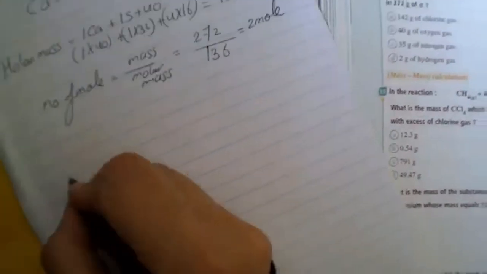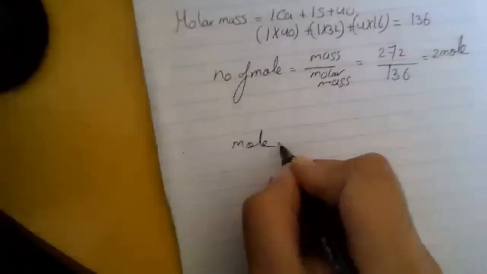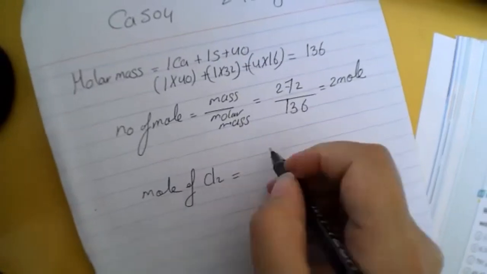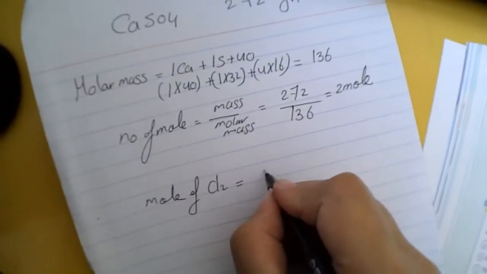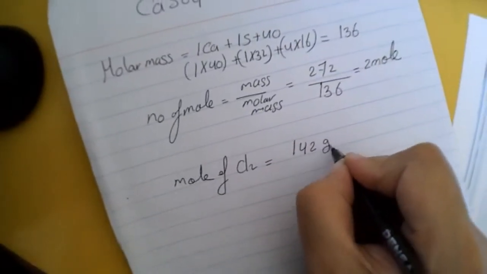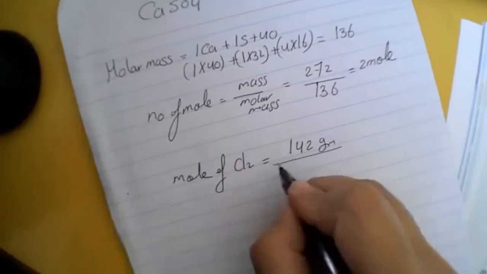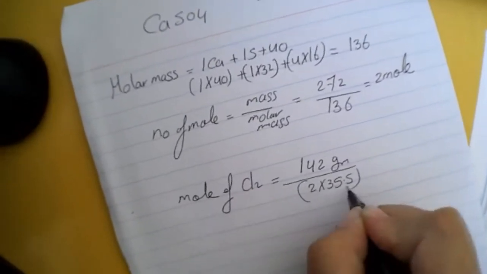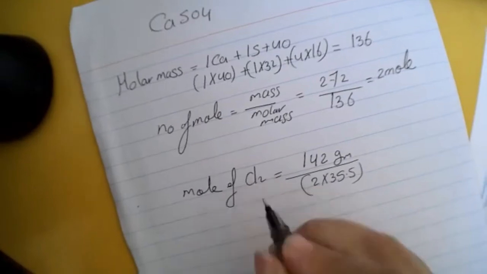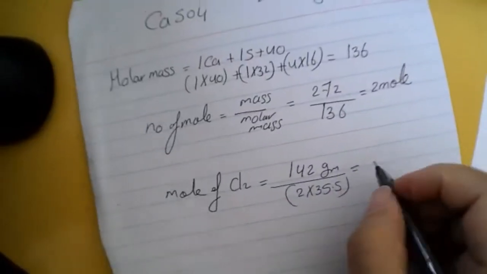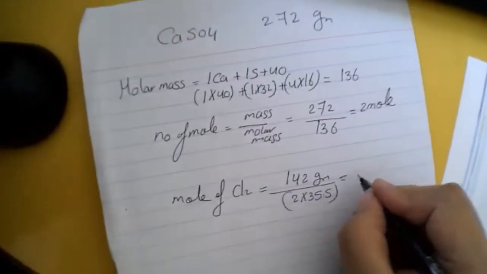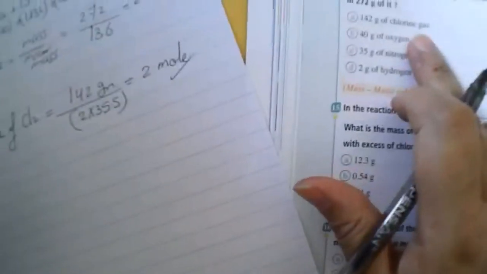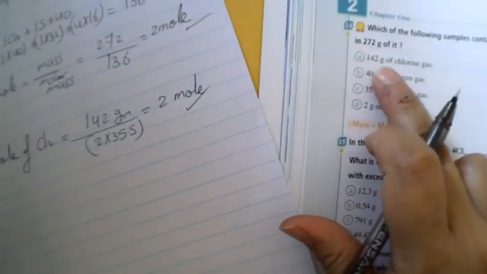So mole of chlorine gas gonna be the mass, which is 142 gram over 2 times 35.5. This is the atomic mass for the chlorine. It will be 2 moles. So it's the same. So this is the correct answer. It will be the 142 grams of the chlorine.